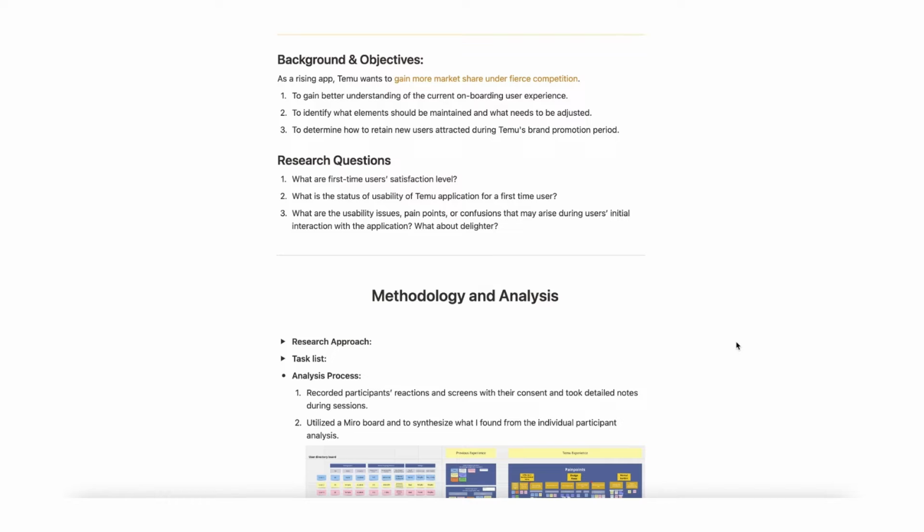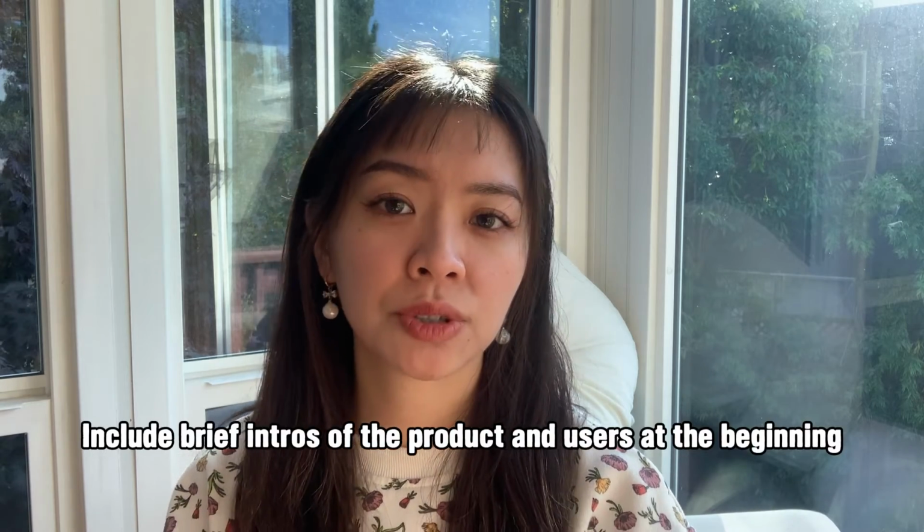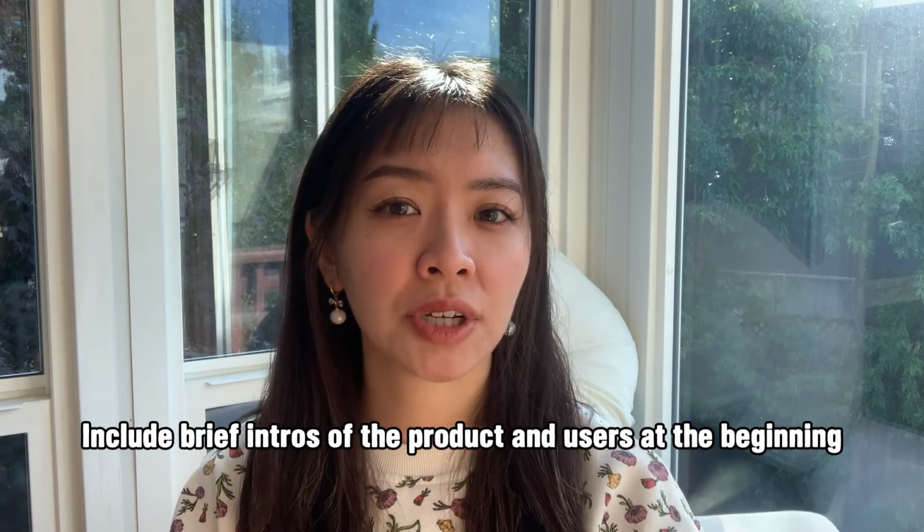But if I'm not familiar with the Timu product, I might have trouble figuring out what exactly the product does and who the target audiences are. So I would recommend including brief descriptions of products and users. You don't have to add a lot of details about the personas yet. It's sufficient to provide some context of the product and the users to help your audiences understand the problems you are trying to solve.